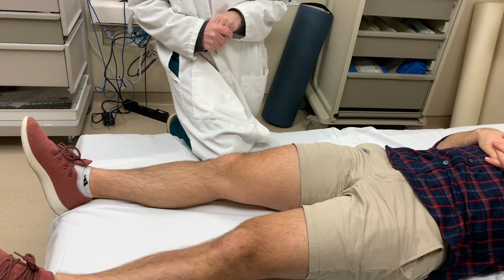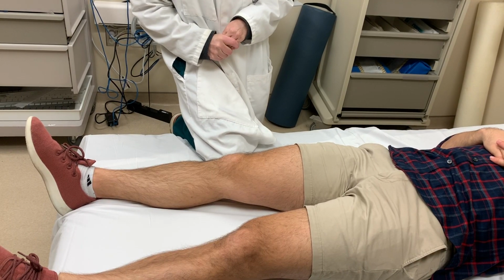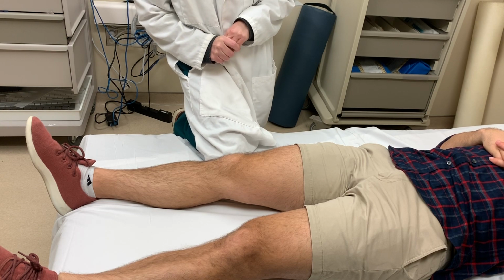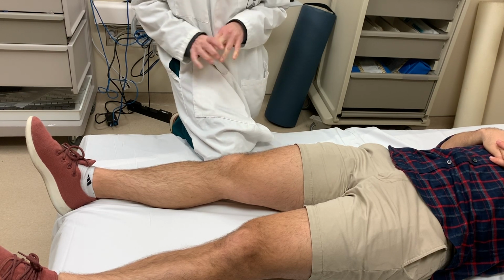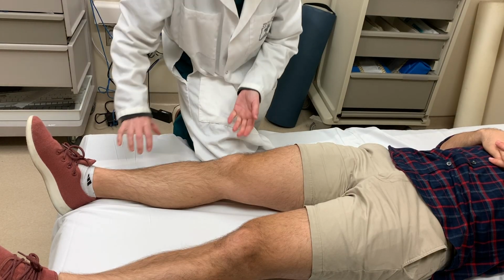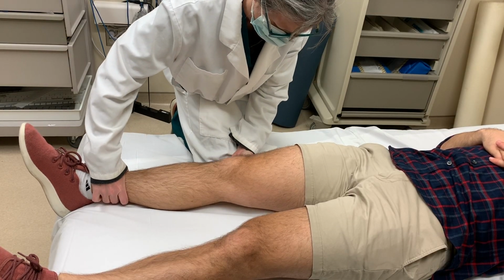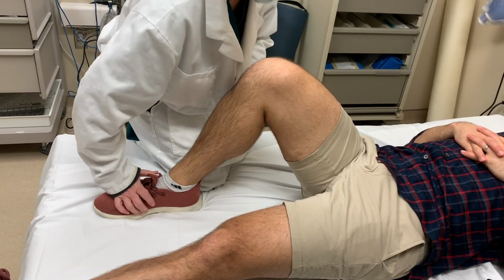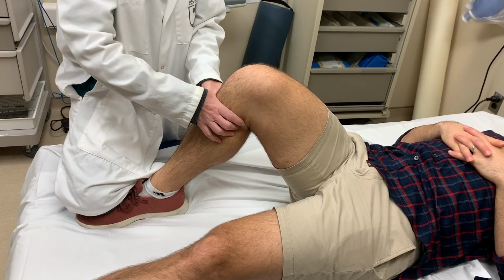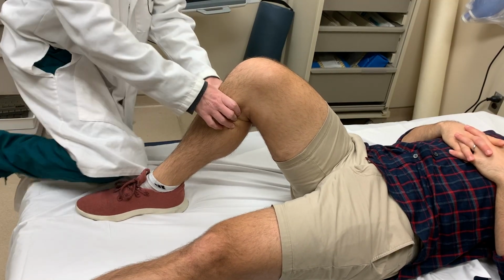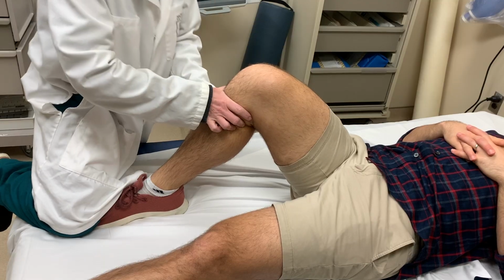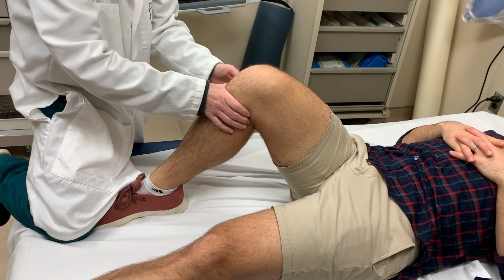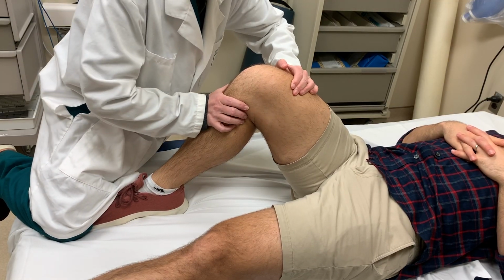The other thing is you can also test for posterior cruciate ligament tears. Most patients do not have them, but the test I tend to use is having them flex to this position, and then taking their tibia and trying to push posteriorly to see if you have any laxity in the PCL region.